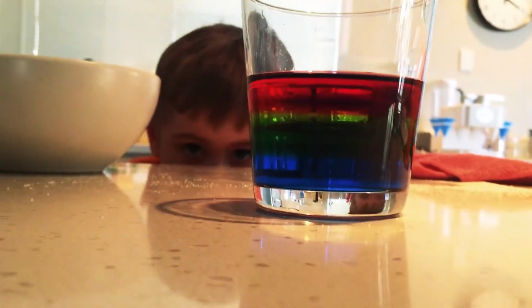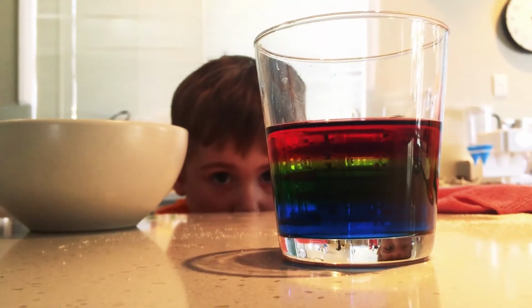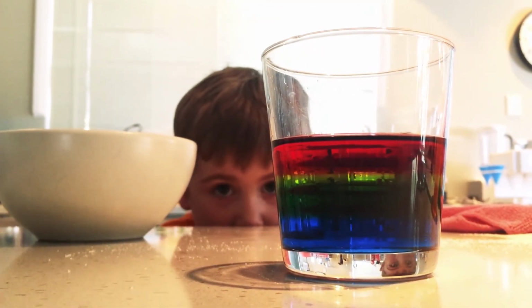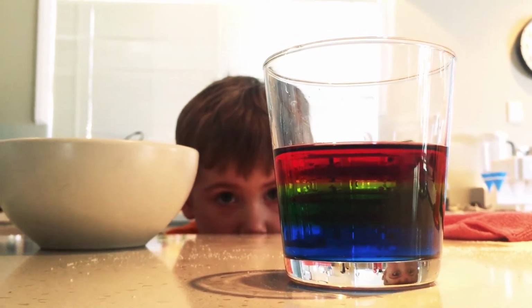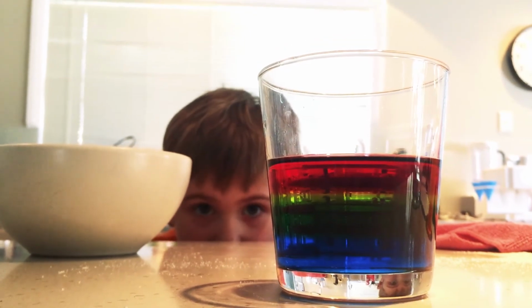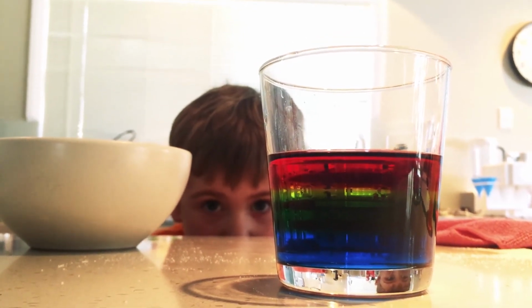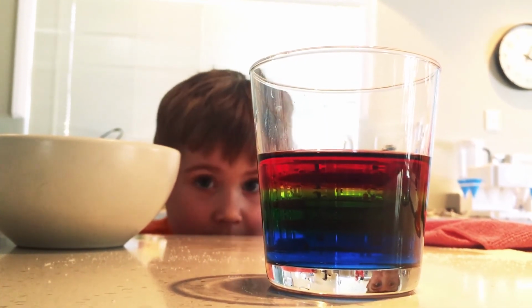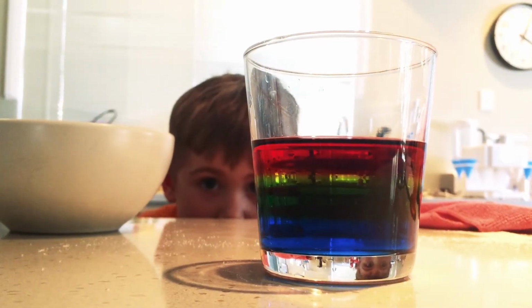Alright, so as you can see, all of the different colours have remained completely separate, and that's how we can tell what the different densities are. We use colours, sometimes in science, to show what the differences are between the properties of things. So blue is the most dense, and red is the least dense, and we use the colours to see that difference. Do you think this has been a successful experiment?